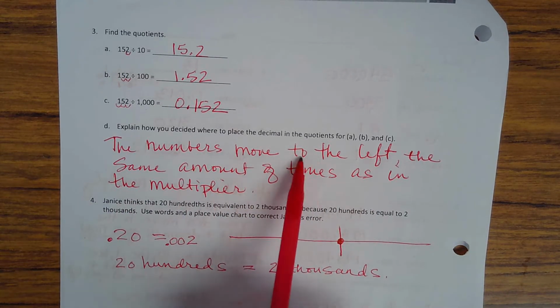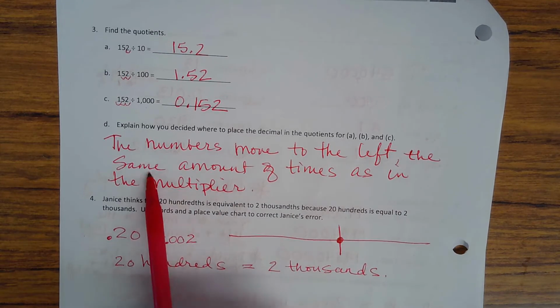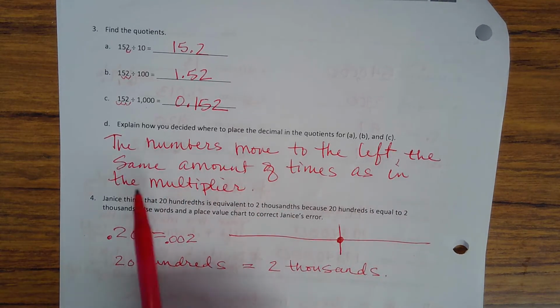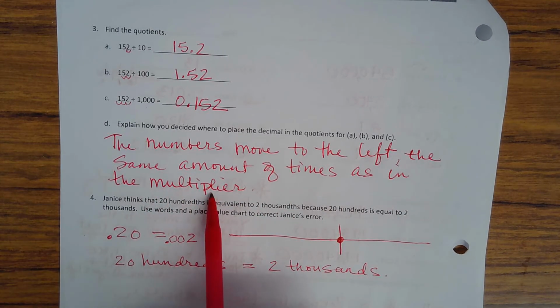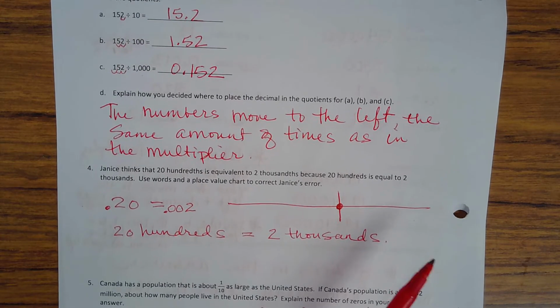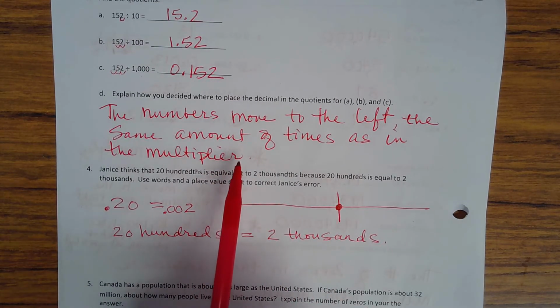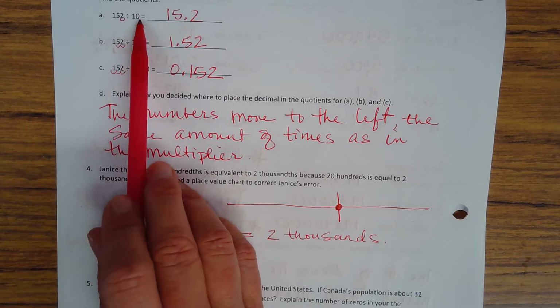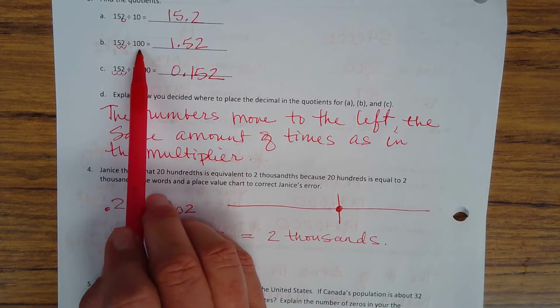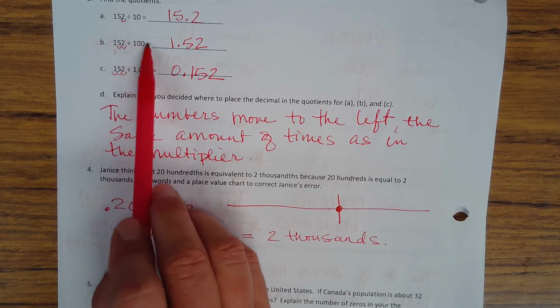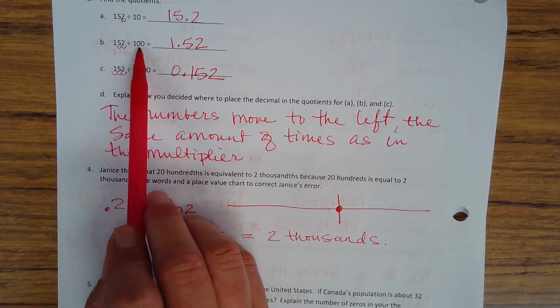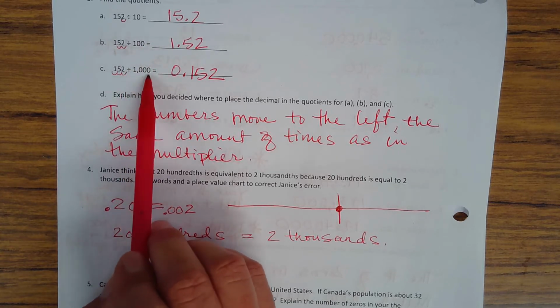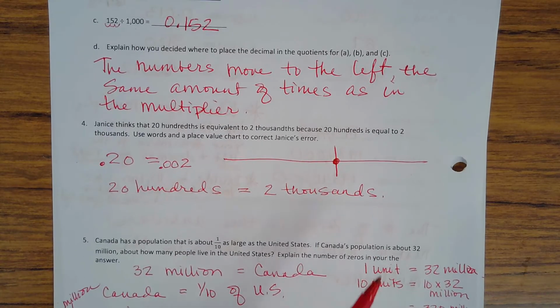The numbers move to the left the same amount of times as in the multiplier. So, if you're dividing by 10, it moves once. 100th, it moves twice. 1,000th, it moves 3 times.